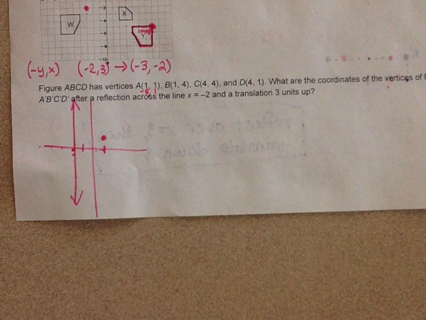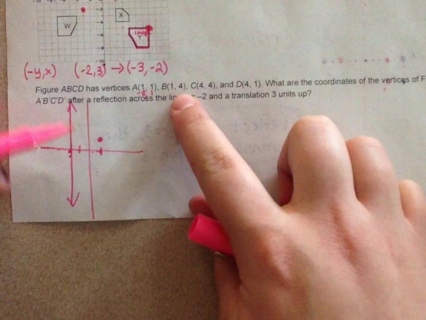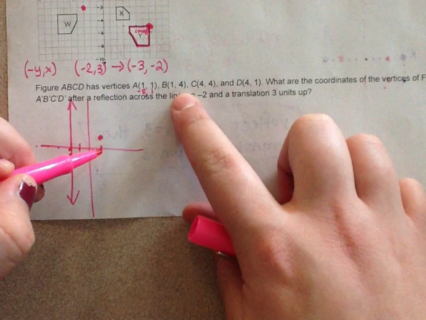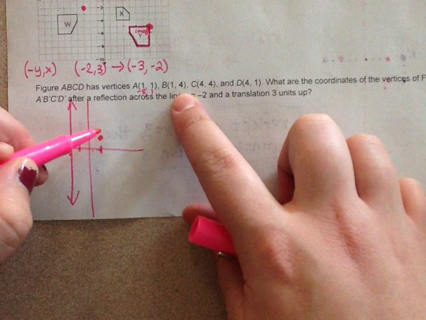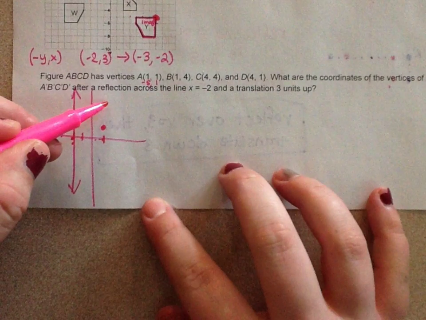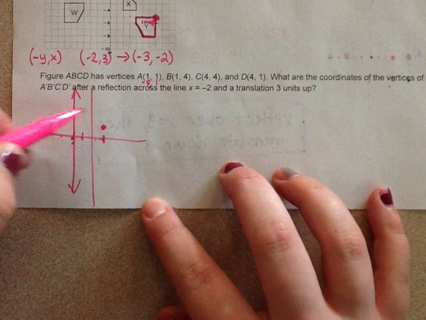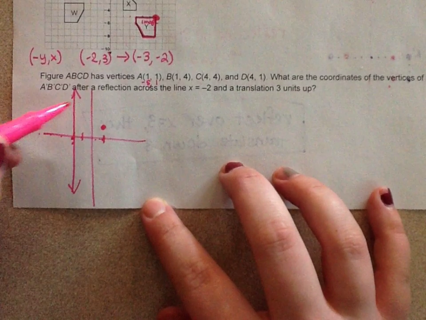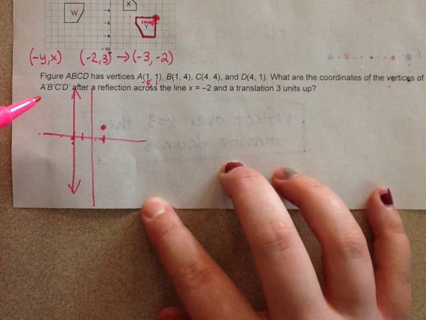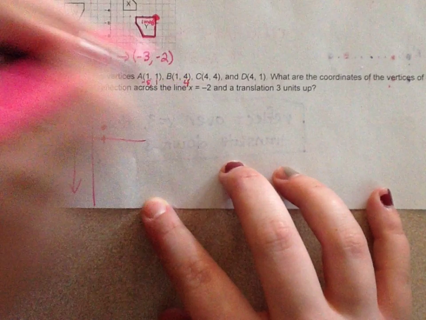On this one, if my point is at 1, 4, I'm at 1 across the x-axis. I go up 1, 2, 3, 4. If I reflect across this line, x equals -2, is my y value going to change? No, my y value doesn't. So I can copy down my y value.